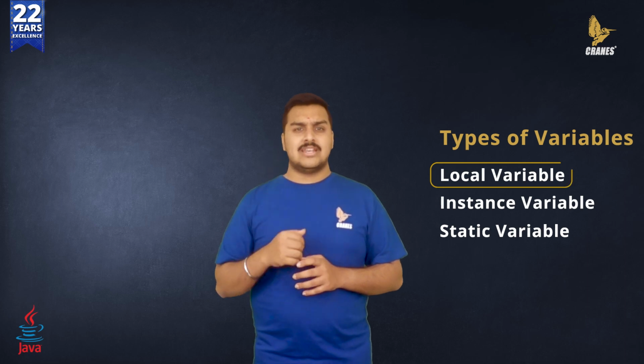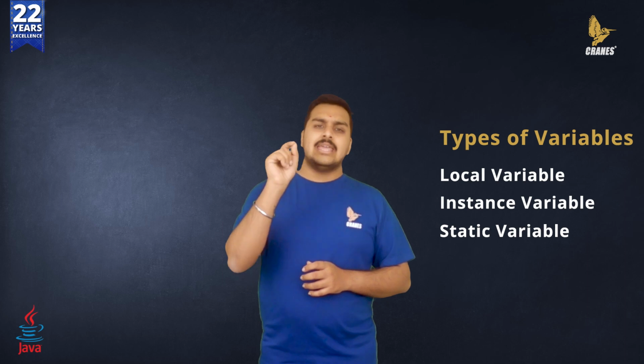Now, what are the different types of variables in Java? There are 3 important categories of variables. The first type is called the local variable. The second type is the instance variable. And the third type is the static variable. So what is a local variable, what is a static variable, what is an instance variable? Every single thing we are going to understand in depth here. Let's quickly dig into the concept of variables.